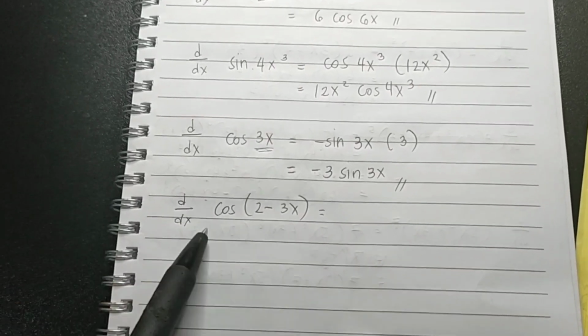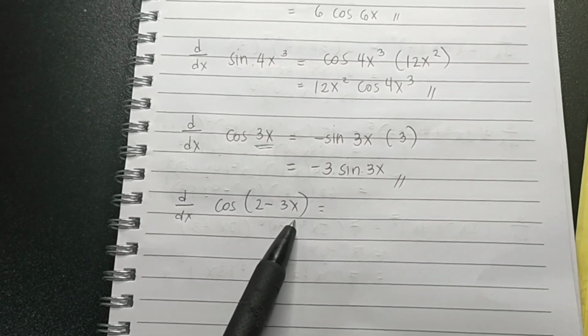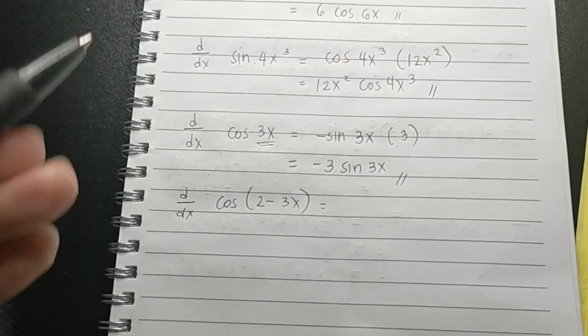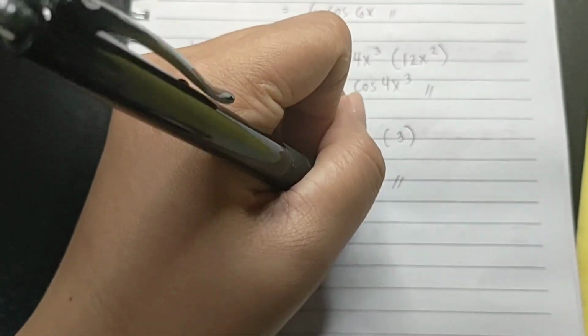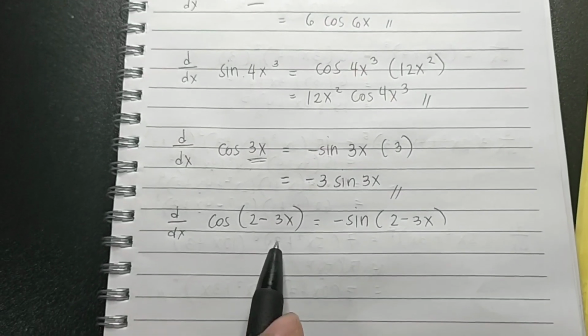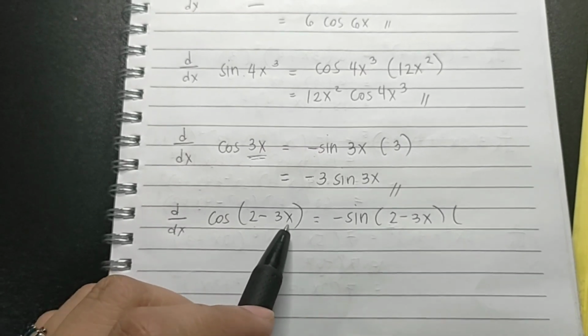Okay, so next natin, find the derivative of cosine 2 minus 3x. Ang gagawin natin dyan, again, the derivative of cosine is negative sine. And then, copy 2 minus 3x. Copy lang yung angle. And then, multiply sa derivative ng angle. Ang derivative ng 2 ay 0, ng negative 3x ay negative 3.